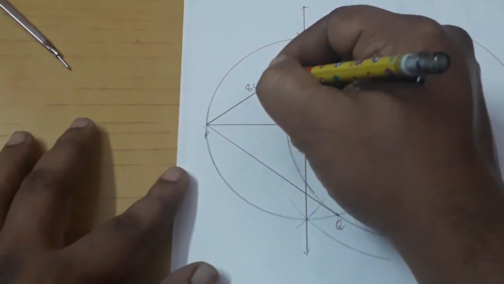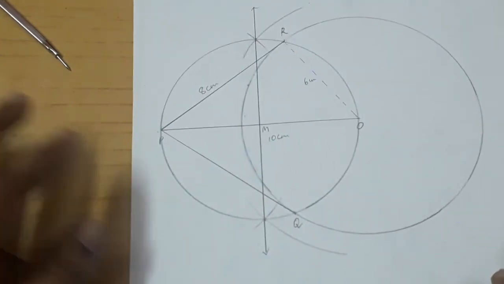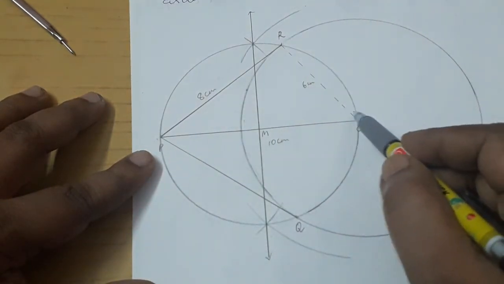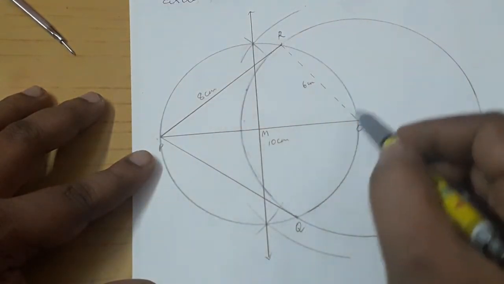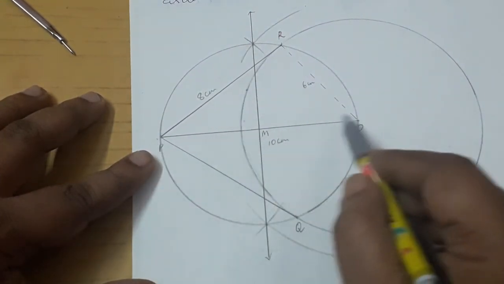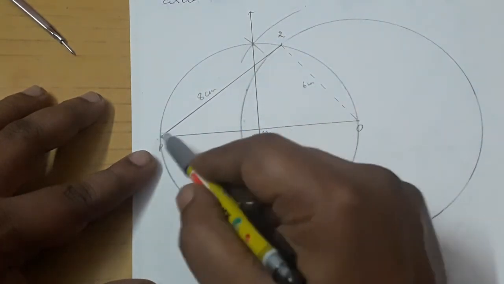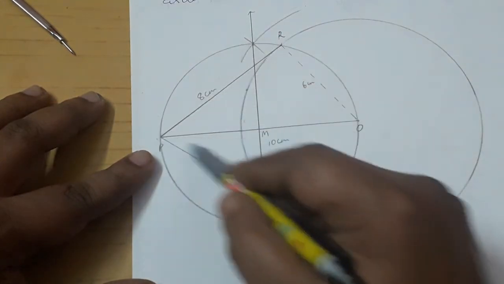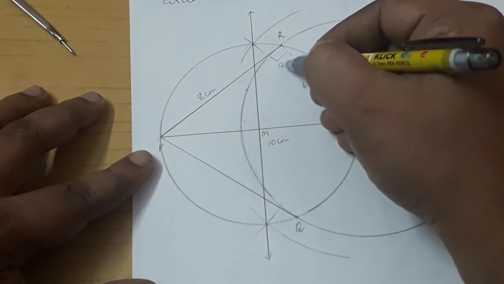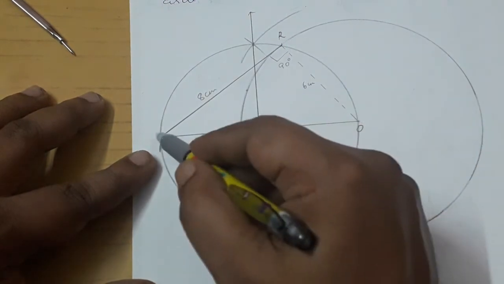PR is 8 centimeters, and this can be proved even using the Pythagoras theorem, because we know that a triangle inscribed within a semicircle, and this becomes a semicircle, right? This is the diameter OP of this circle, and this triangle is constructed within this particular semicircle. So the angle that is forming out here becomes 90 degrees. Okay, and the side opposite to 90 degrees becomes the hypotenuse.